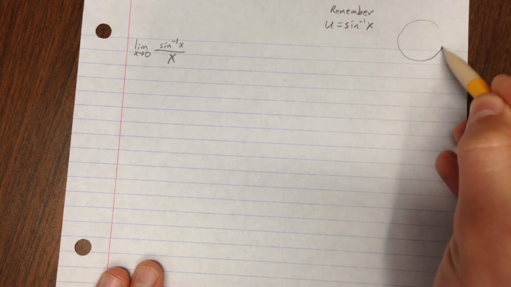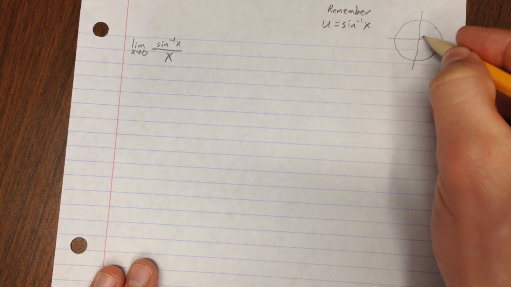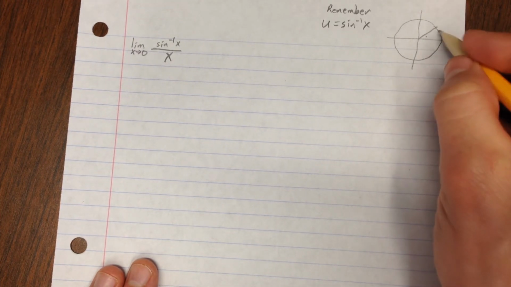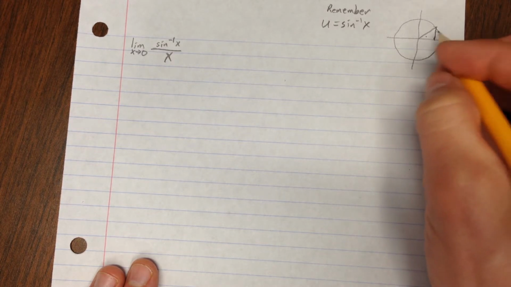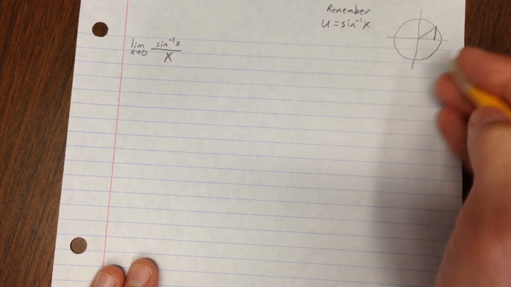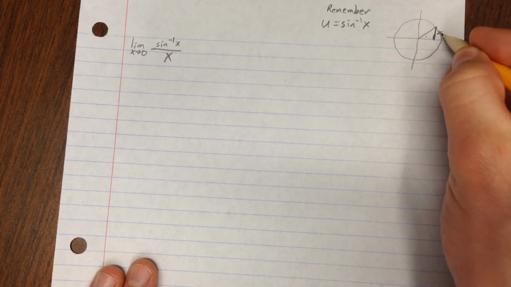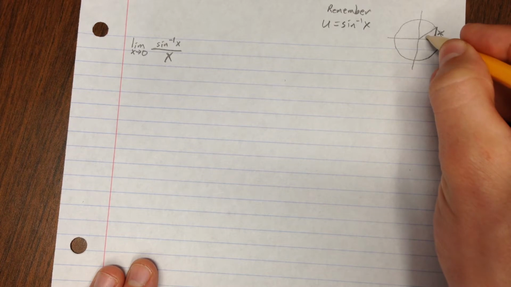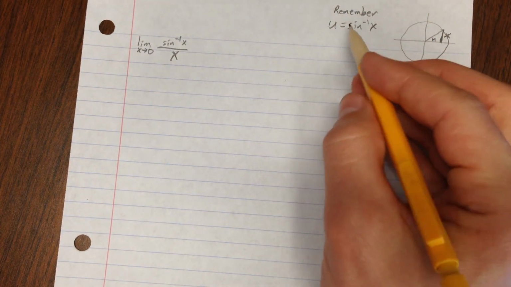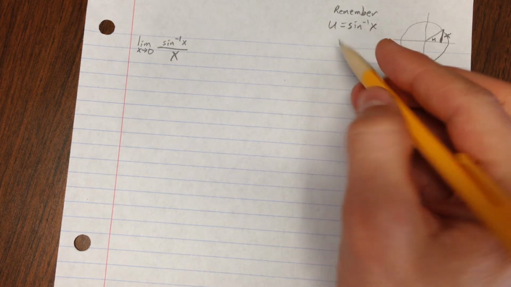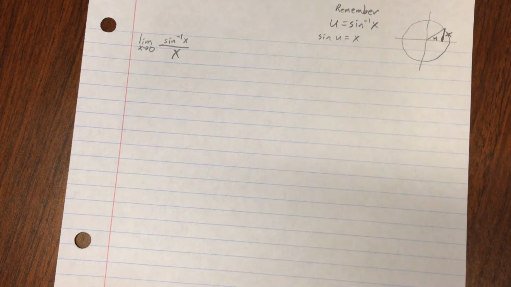So if you had a picture like this, sine would take in this angle and spit out this height. Sine inverse takes in the height, so the length of that line would be x, and this angle would be u. Okay? So if sine inverse of x equals u, that means sine of u equals x.